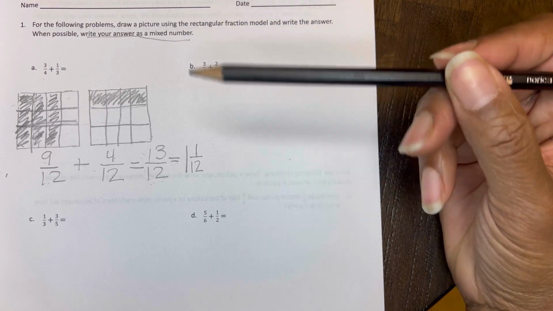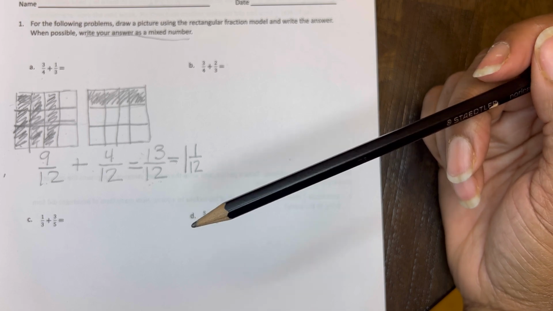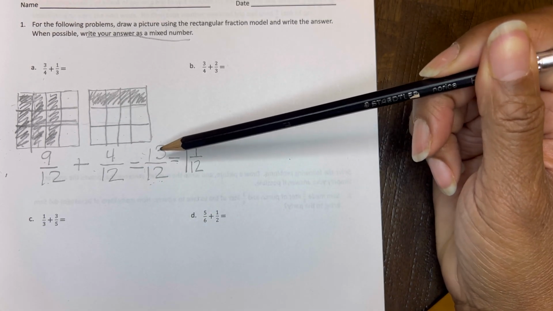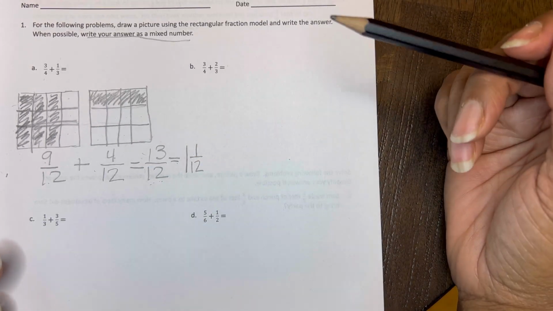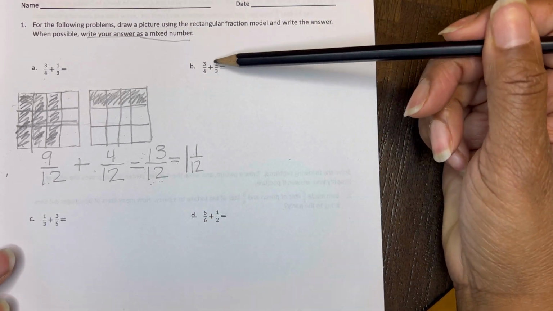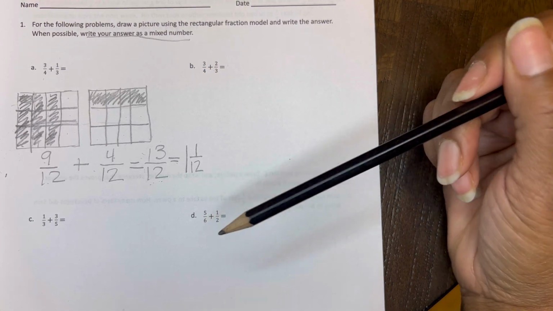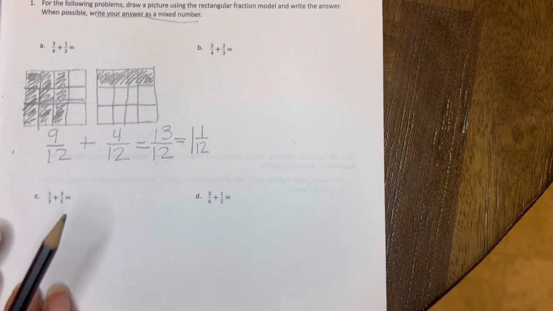So pretty much with all of these, you're gonna end up getting mixed numbers, or you're gonna start off with an improper fraction, and then you should get a mixed number answer. Okay, so I'm gonna skip to the letter C. Students, you're still responsible for B and D. I'm just gonna skip to C right now.